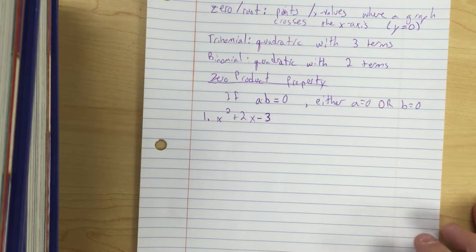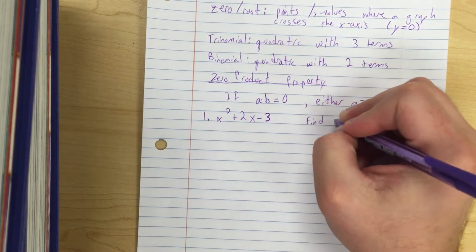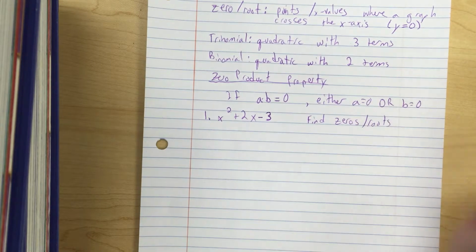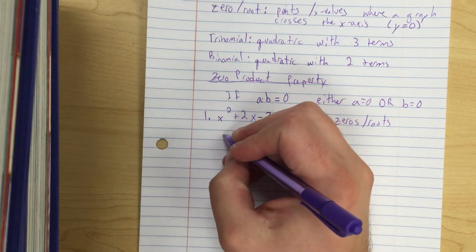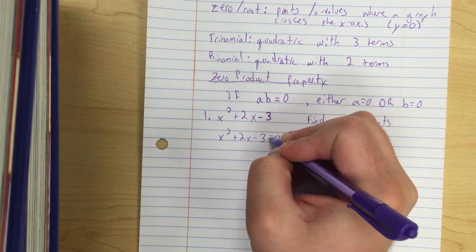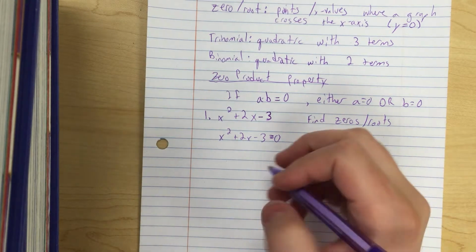All right, so pretty much what we want to do is find the zeros or the roots of this function over here. We don't have a 0 in there yet, so let's go ahead and start by just setting this equal to 0. Now I'm going to teach you something called the power x.